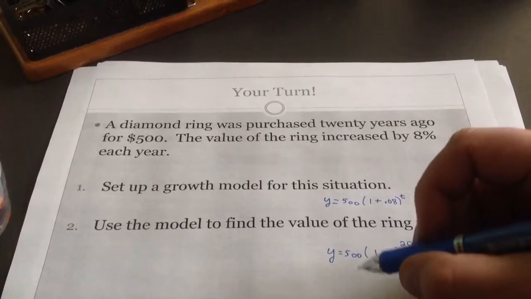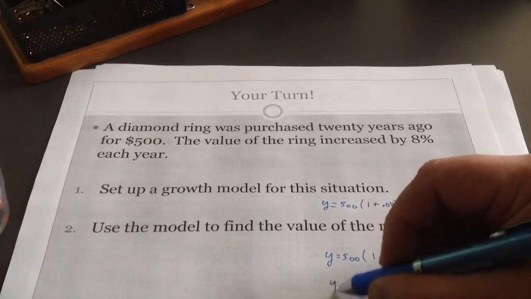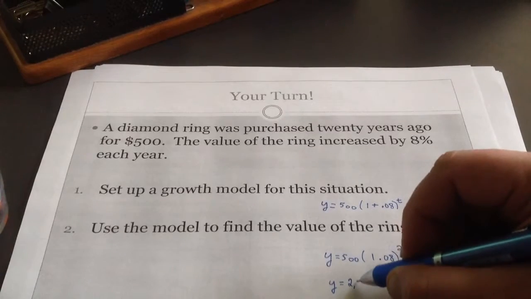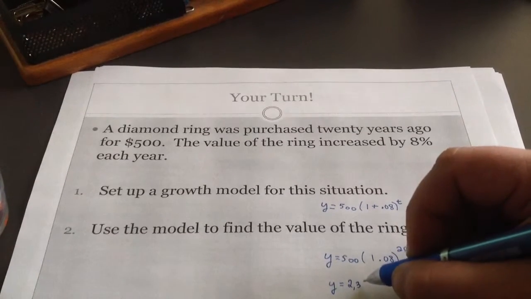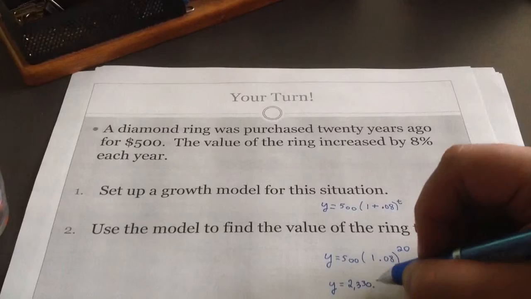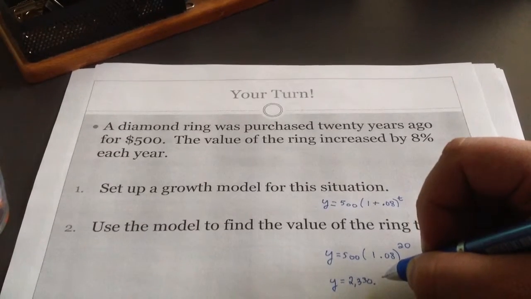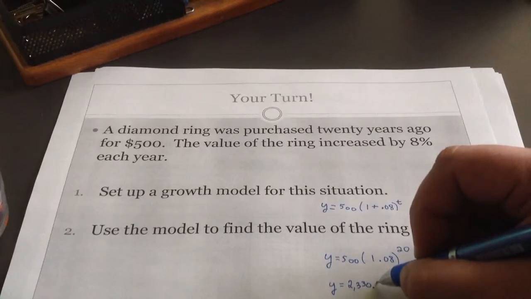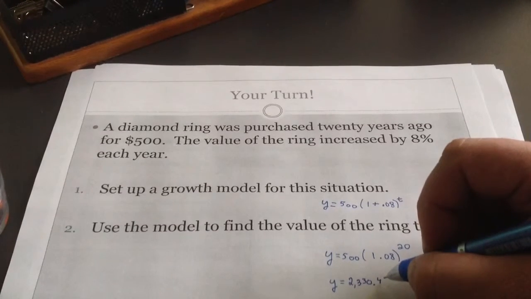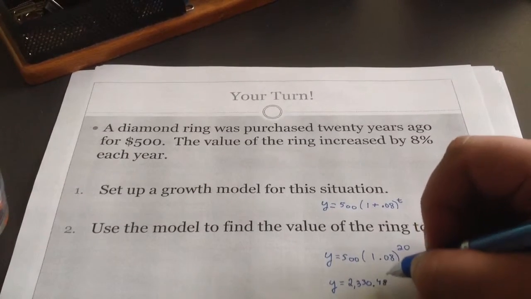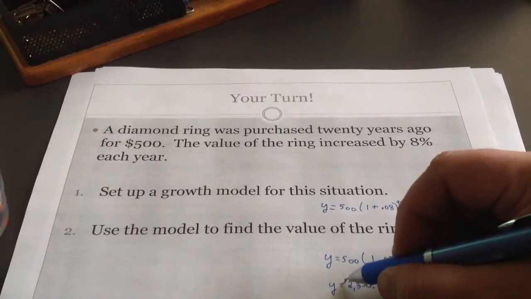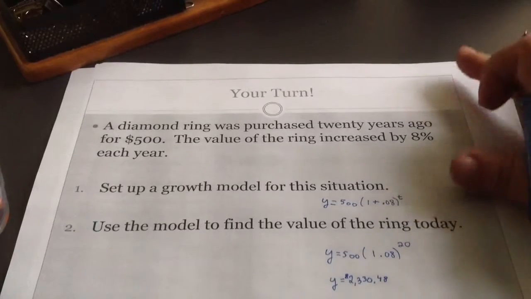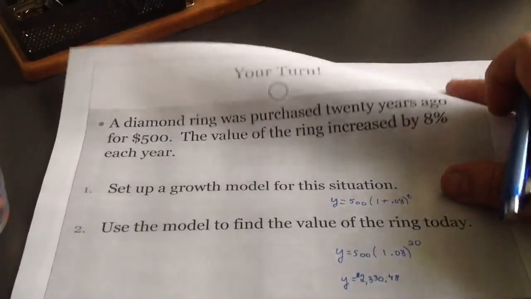What you should have found was the amount at the end of the 20 years was now at $2,330. And this time the decimals do make sense. We're talking about money here. And we want to round to the hundredths place, so 48 cents. And there we are. And that's our growth model.